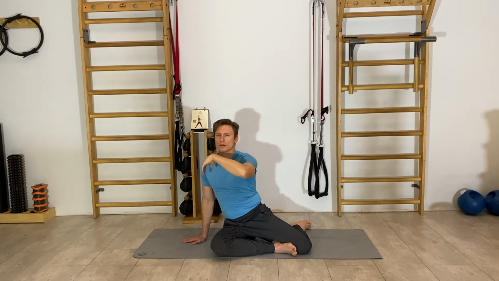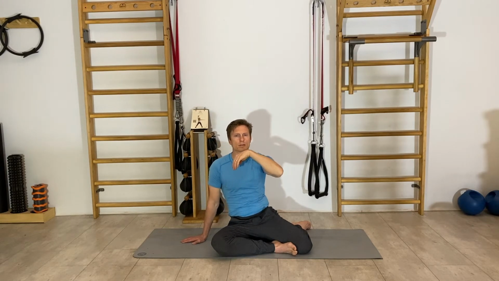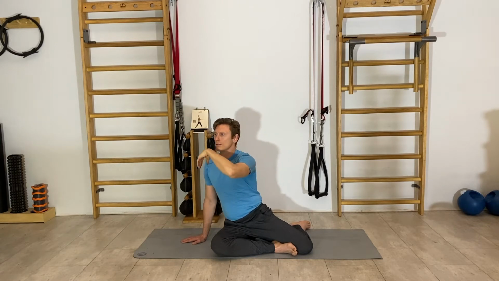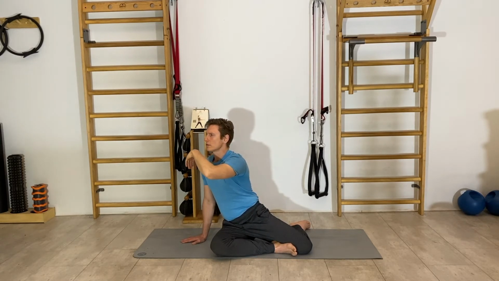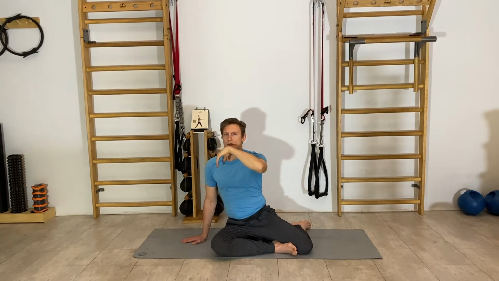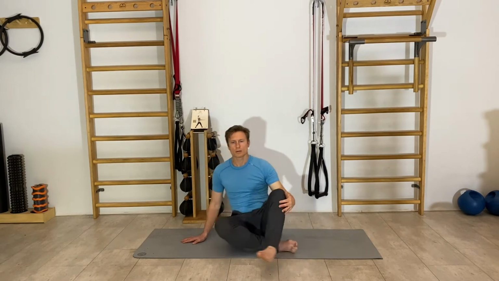Now return your head, eyes and arm back to the start position. Then turn to the left again and notice, has it become easier to turn further? Return to the start position and then rest. If you like, you can take your leg into a crossed position or stay in the zigzag position.